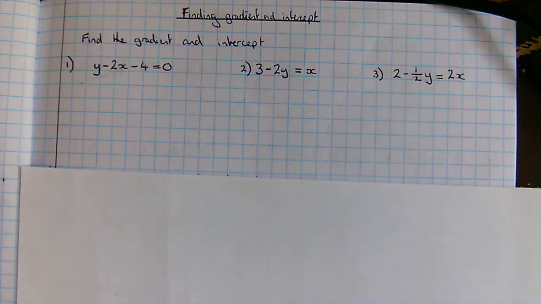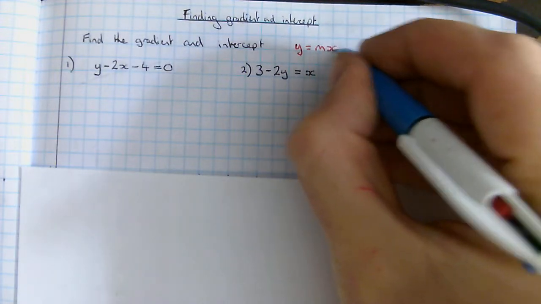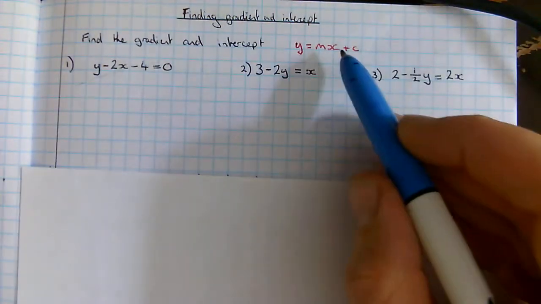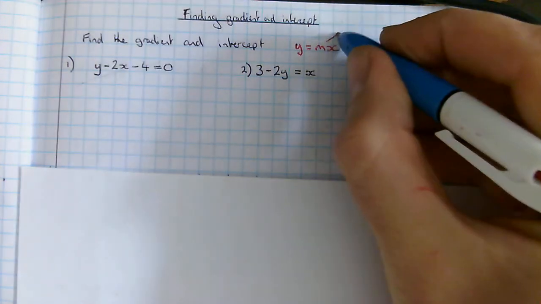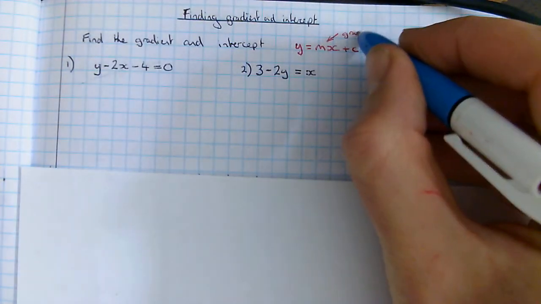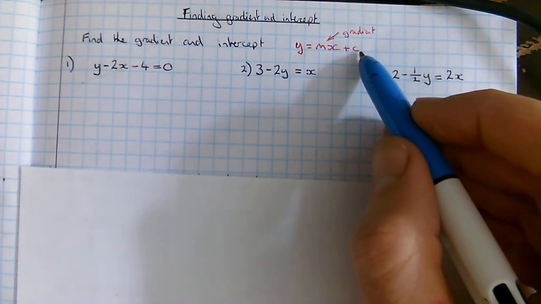Okay, for the next skill we're asked to find the gradient and intercept when we've been given the equation of a line. And we know that when we've got an equation in the form y equals mx plus c, the number that multiplies x, which we call the coefficient, is the gradient, and c is our y-intercept.